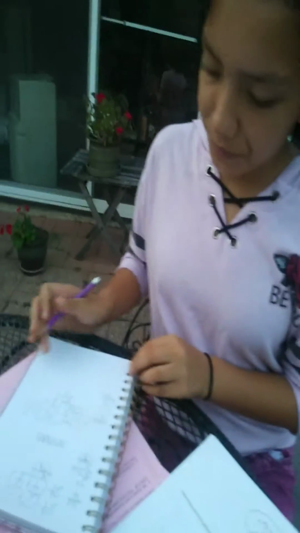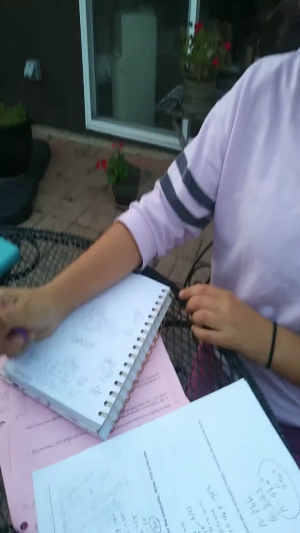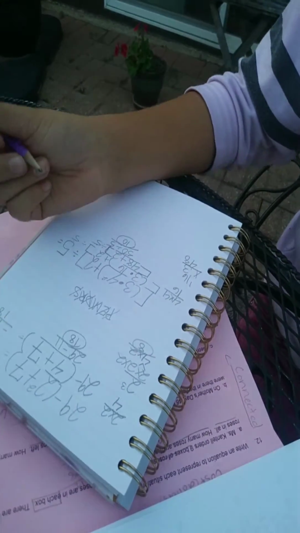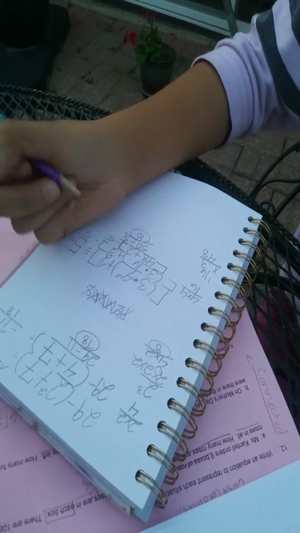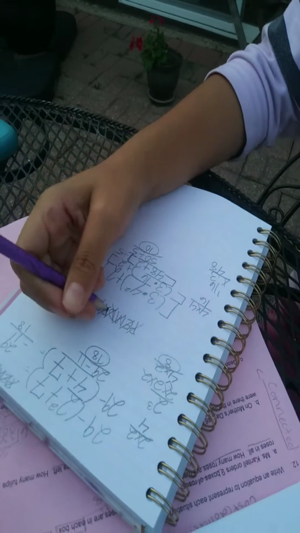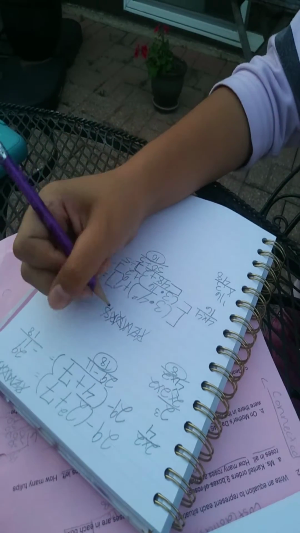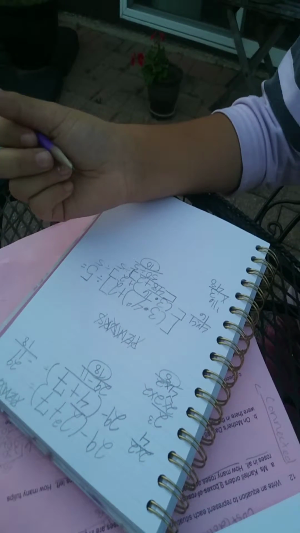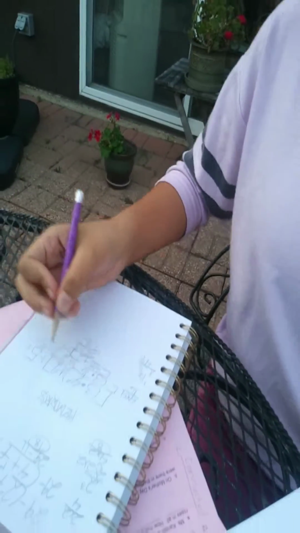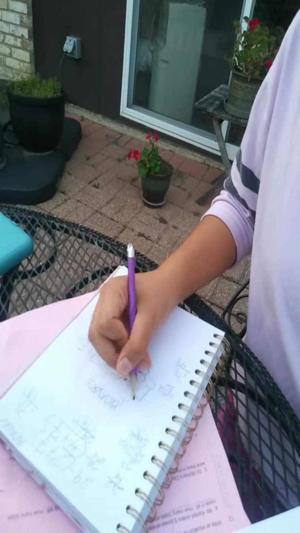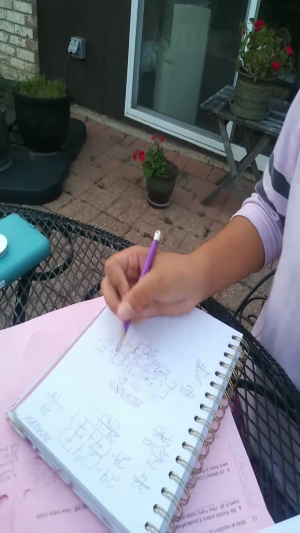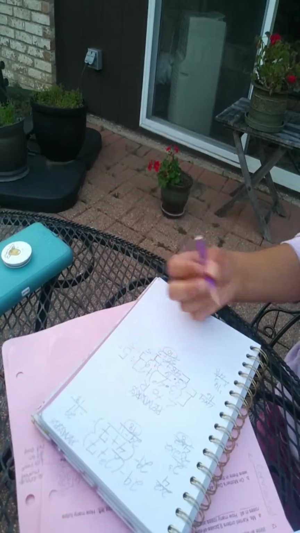So as I said, P stands for parentheses, E stands for exponents, M stands for multiplication, D stands for division, A stands for addition, and S stands for subtraction. And always go left to right. So you start off left and then you go to right.